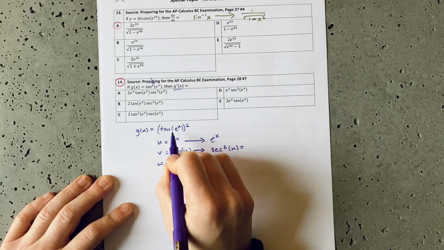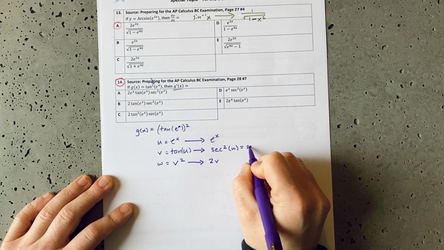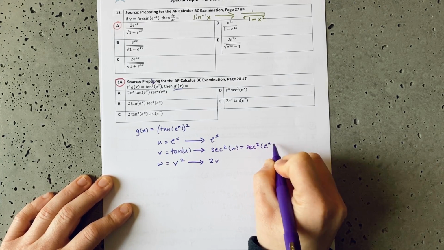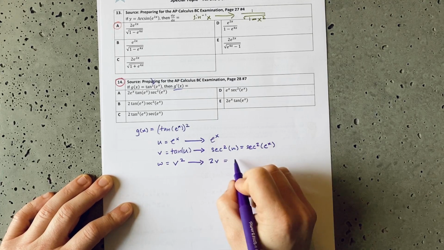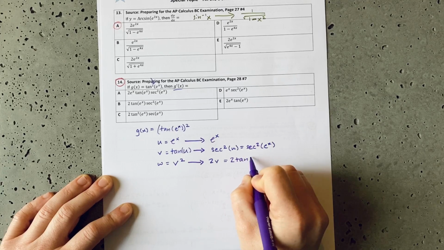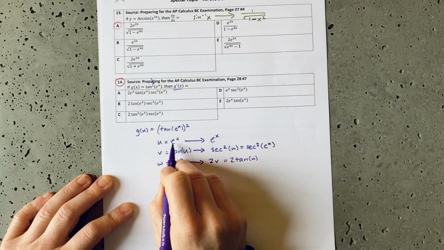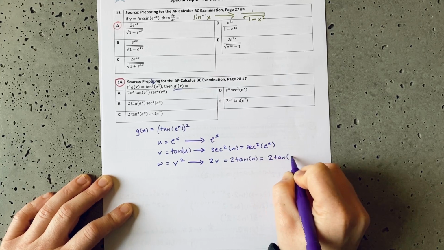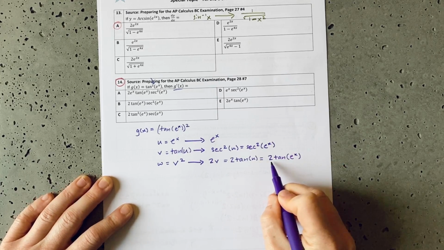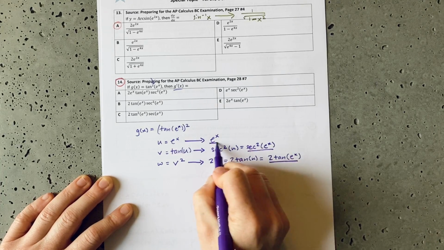So u was e to the x, so we're going to say secant squared e to the x. And then v was tangent of u, so let me plug that part in first. But we know u is e to the x, so now we're going to say this equals 2 tan e to the x.